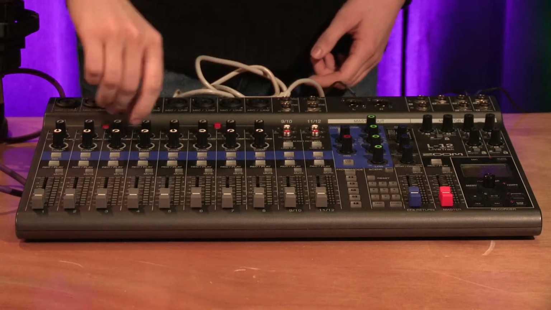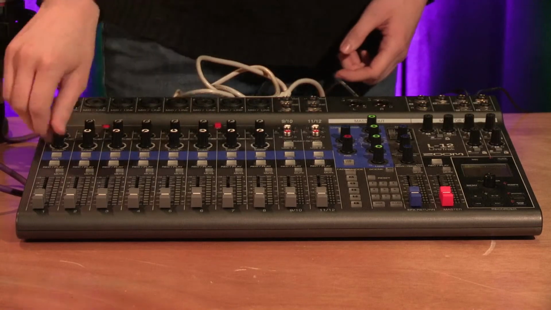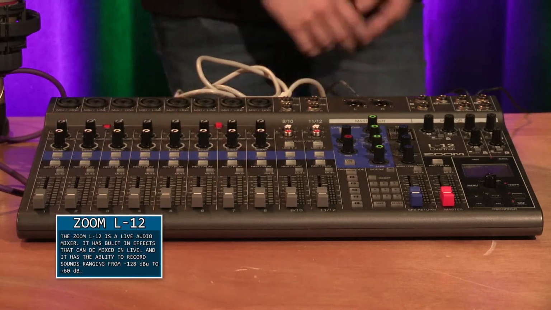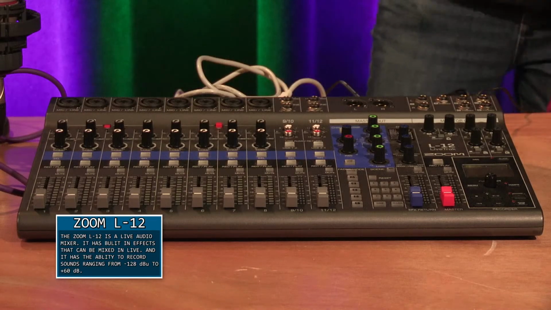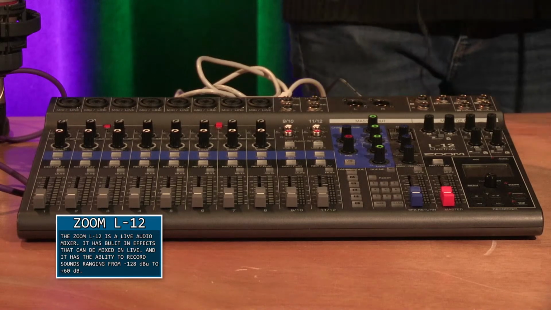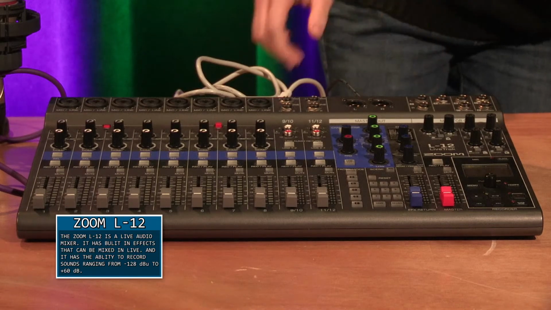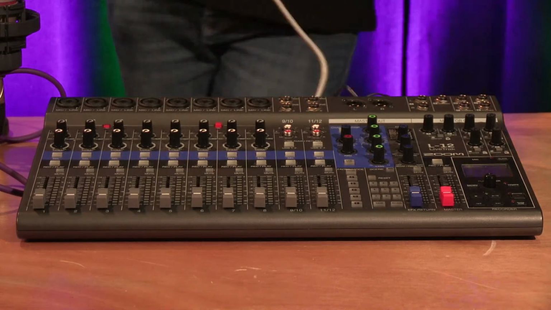Now, the first thing we are going to want to do is make sure all the knobs and faders are down to 0, as they all are now. And we are going to plug in the L-12, and plug in the computer.